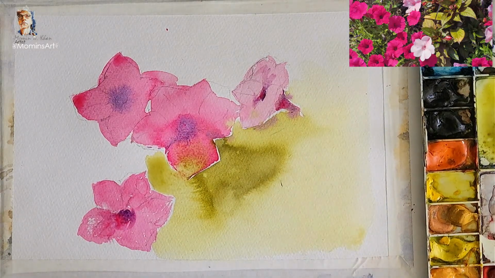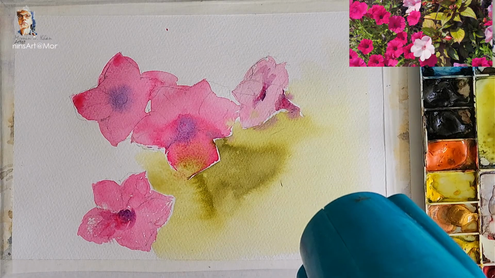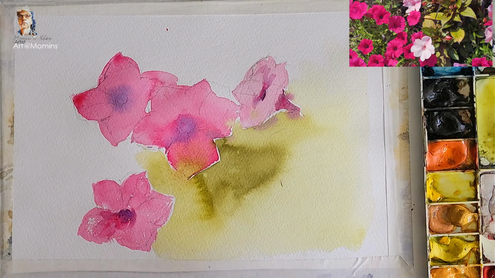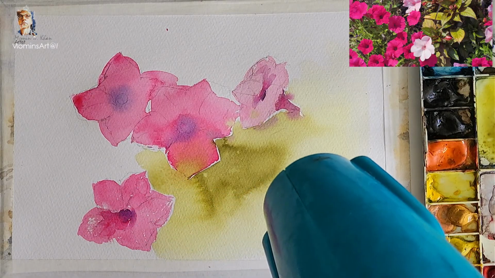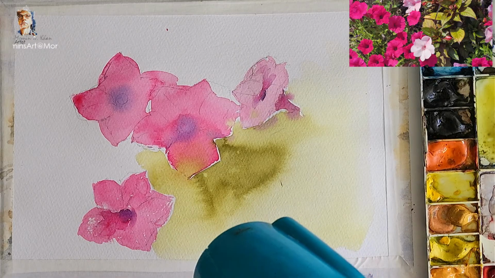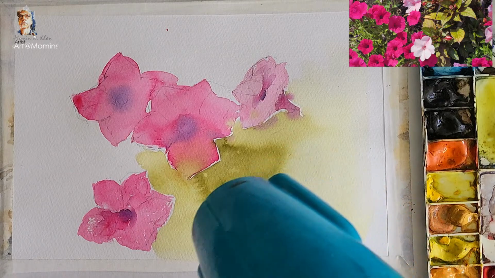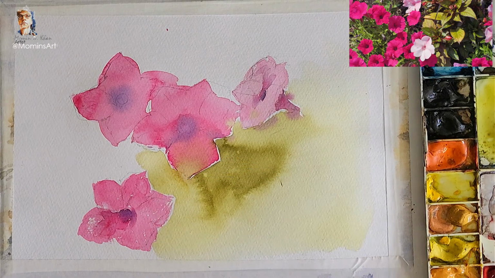Let me make this wash a little bit softer, although I'm going to put some dark color here, so I'm not worried too much. I think that's enough. We don't have time.